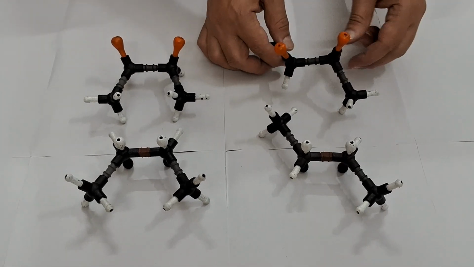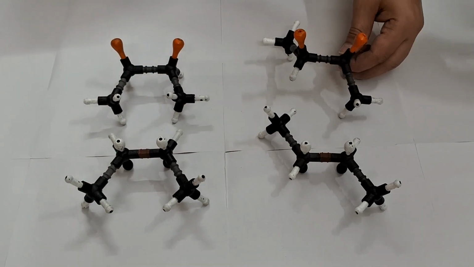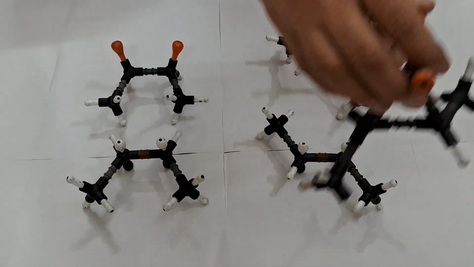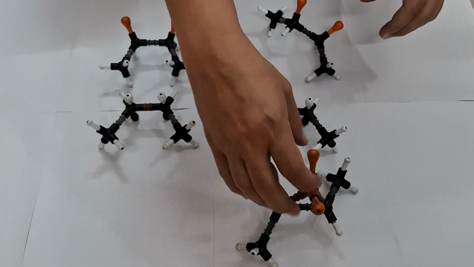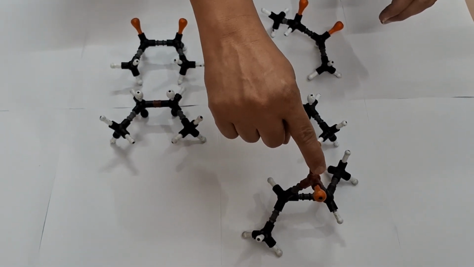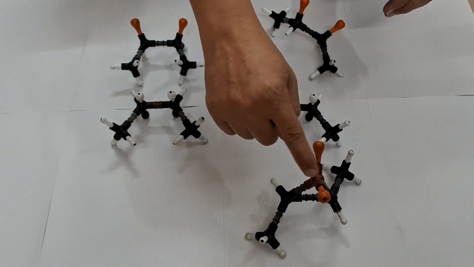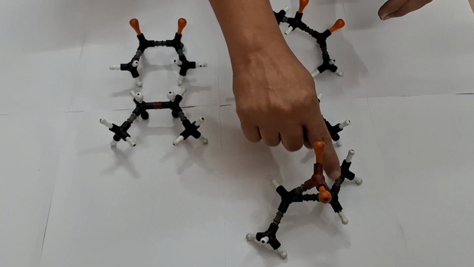That can also lead to cis-trans isomerism. What I have shown here are two structures where this happens, where the same atom, that is an oxygen atom, forms both the bonds with this carbon and this carbon.